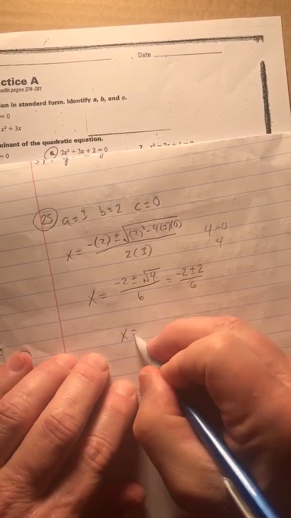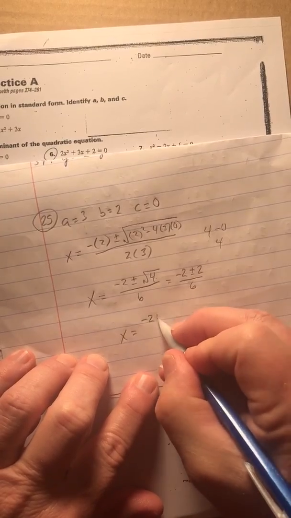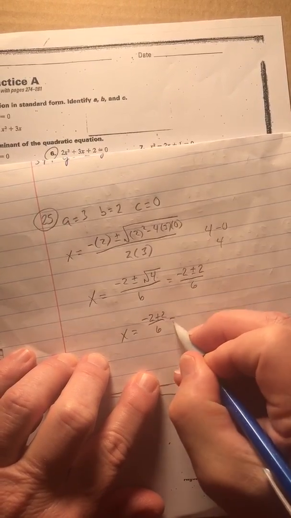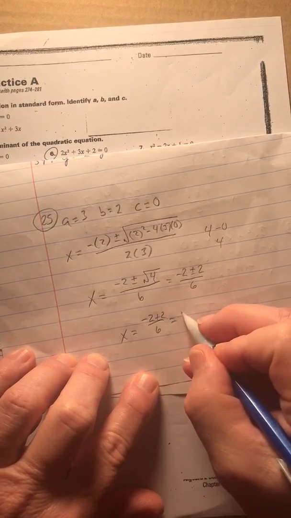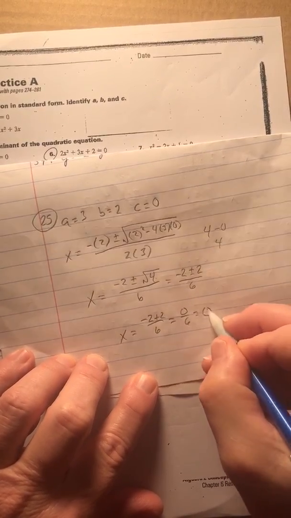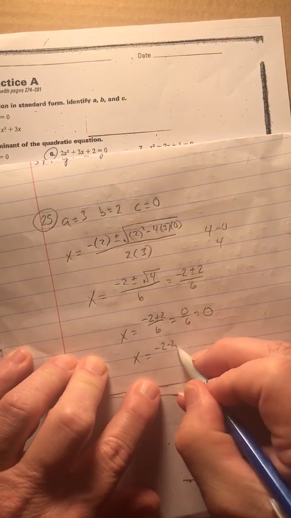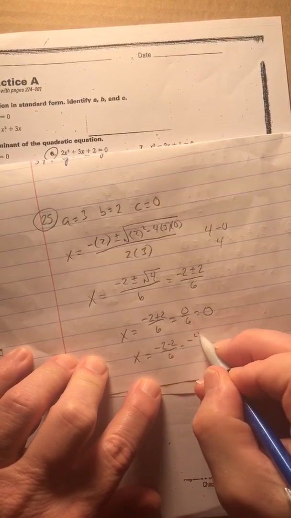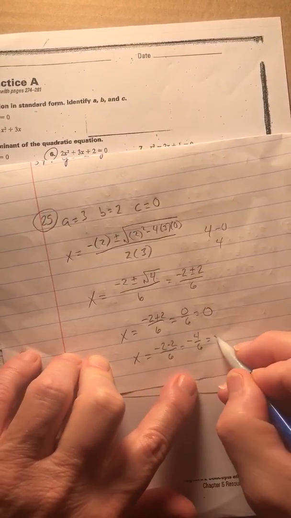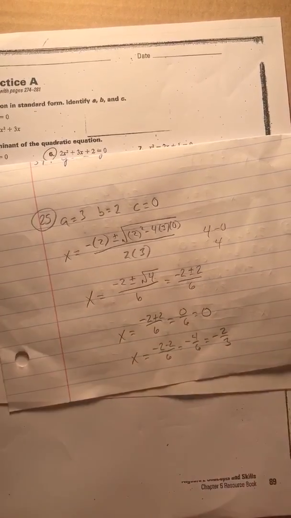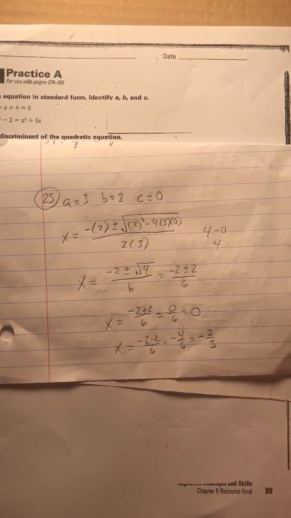So again, we do it once with the plus sign. Negative 2 and positive 2 give me a 0. So we get 0 over 6, which is 0. So that is an answer. And then we get negative 2 minus 2 over 6, which gives us negative 4/6, which we have to reduce to negative 2/3. All right, so that was the only trick about that.